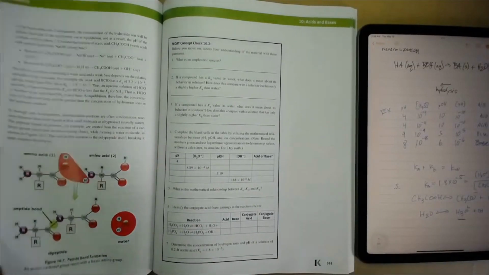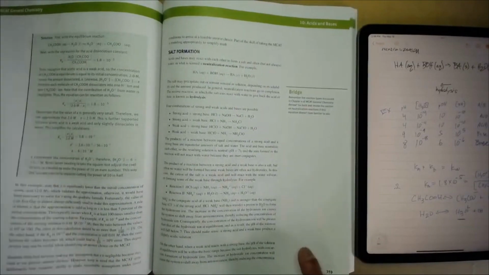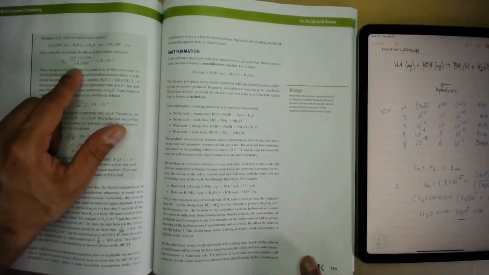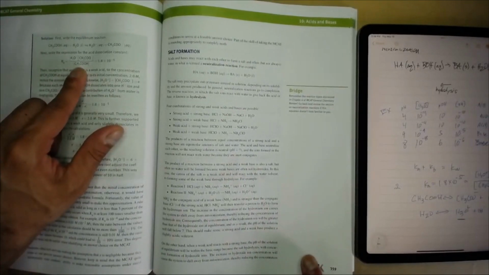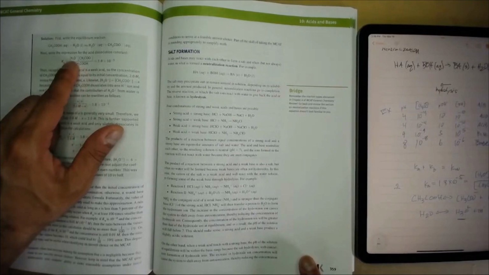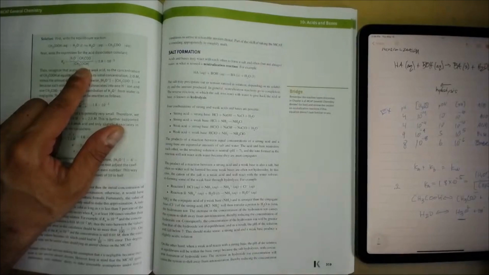Isn't that how they did it when they showed us how to do this? They combined the two together. We kind of failed to do it that way, but I guess what you're supposed to do is H3O. So this is not this. This is CH3COO.